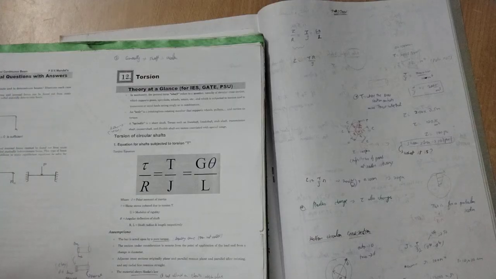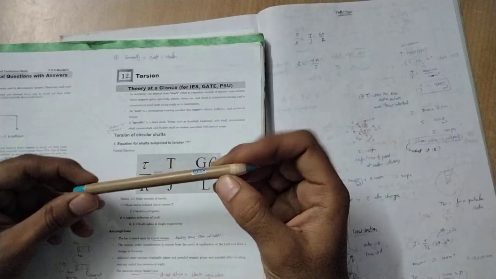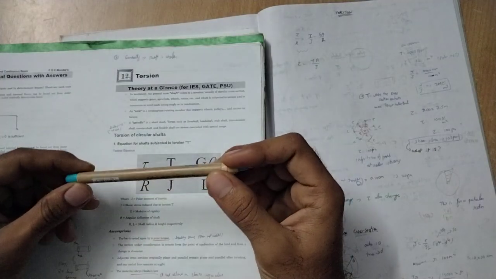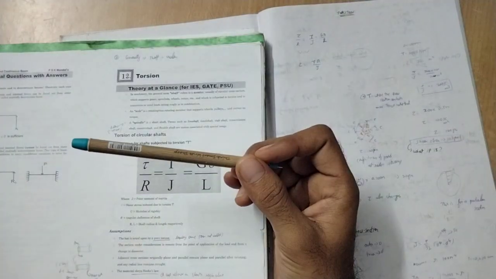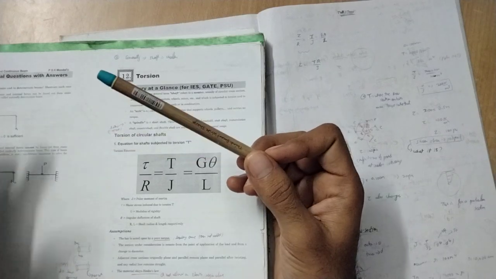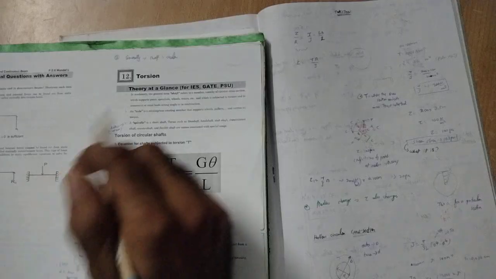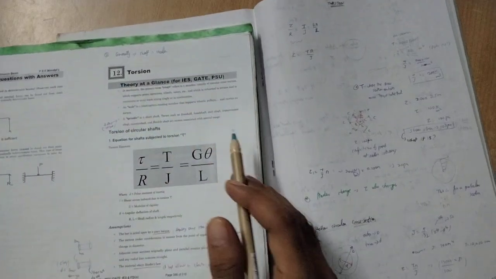Just take a shaft, consider this as a shaft. The shaft is rotating clockwise and anti-clockwise, and during its rotation, how much the shear stress will be, how much the torsion will be, how much the modulus of rigidity will be, and each and everything. That is the only thing we are going to see in this chapter. Okay, so you can see in the torsion.